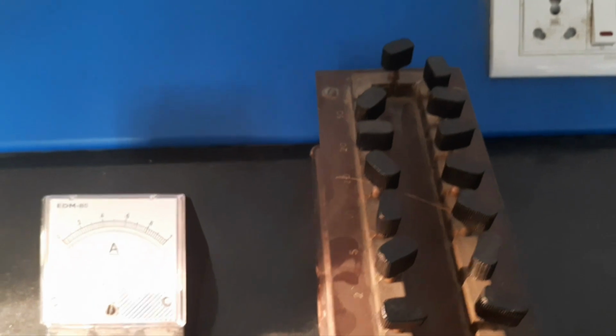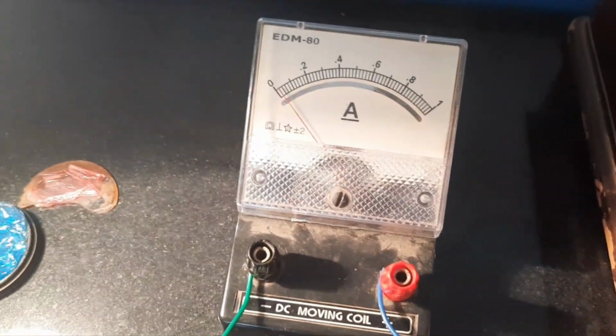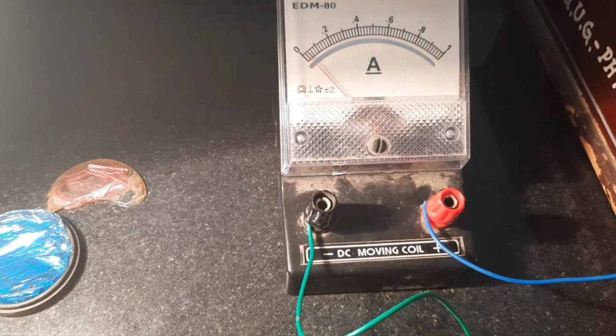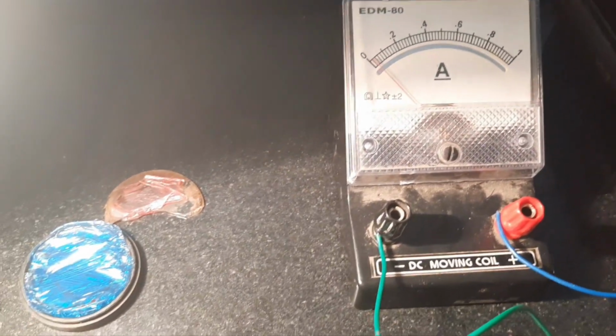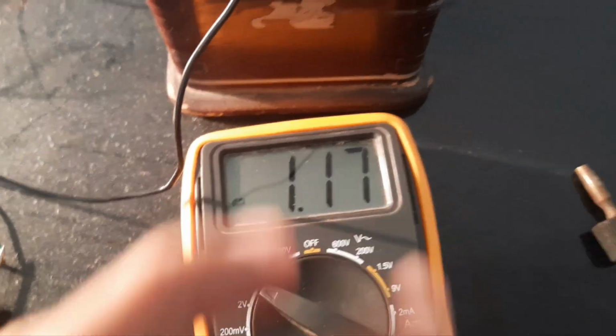Constant resistance you have to apply, 50 ohm. Okay, then you can see the ammeter reading. It is around 0.02, or in between 0.2 and 0.3, and the voltmeter reading is 1.17.